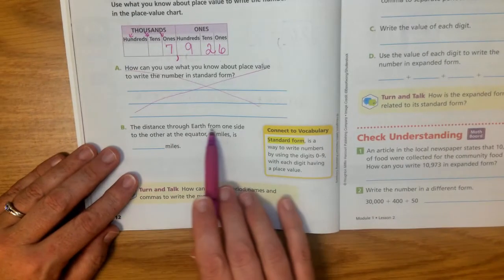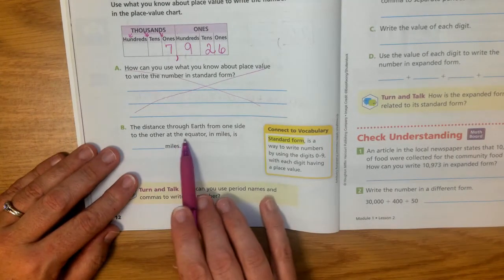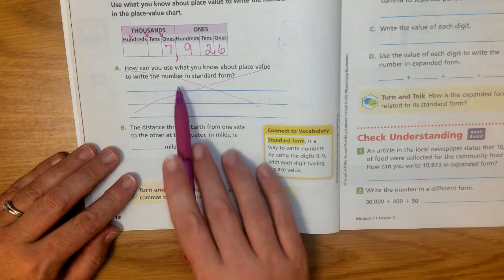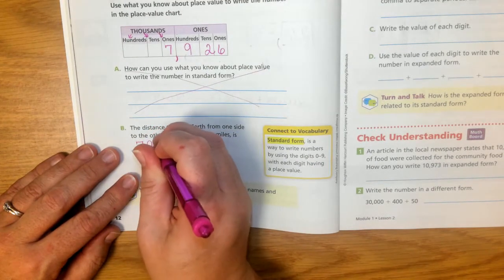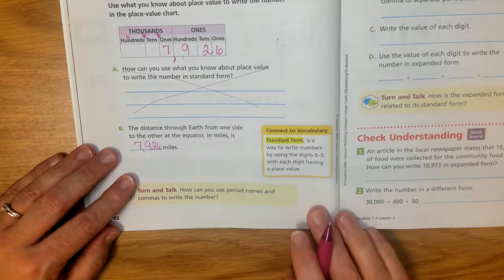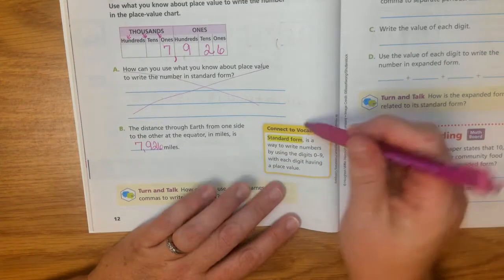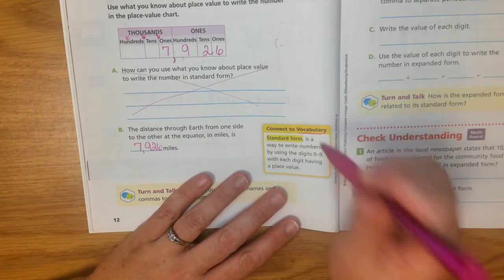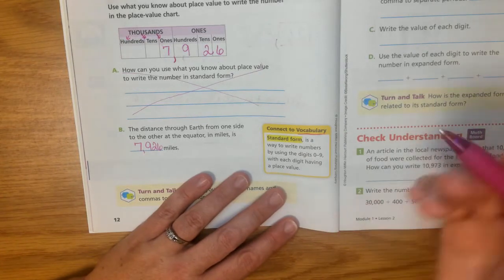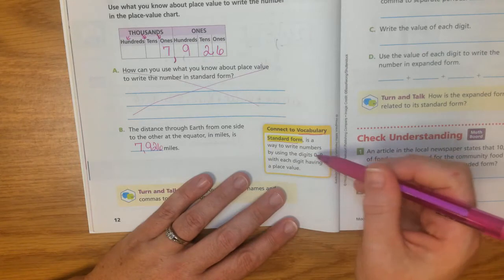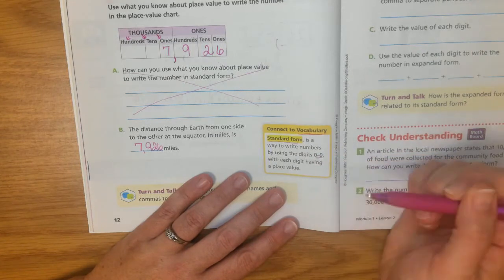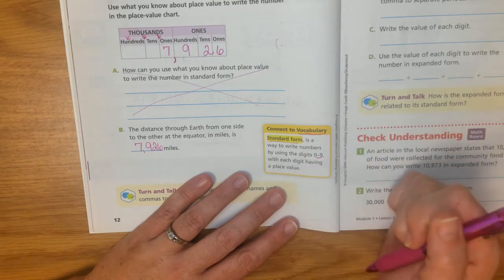So the distance through Earth from one side to the other at the equator in miles is 7,926 miles. And just to get our vocabulary connected or the same, standard form is a way to write numbers by using the digits 0 through 9, with each digit having a place value, right?